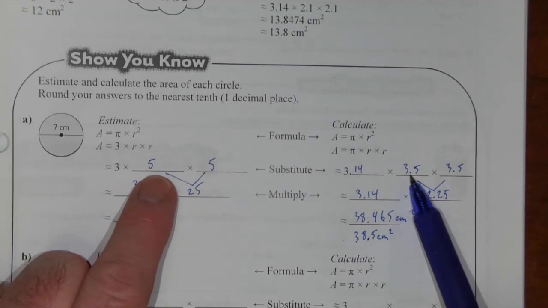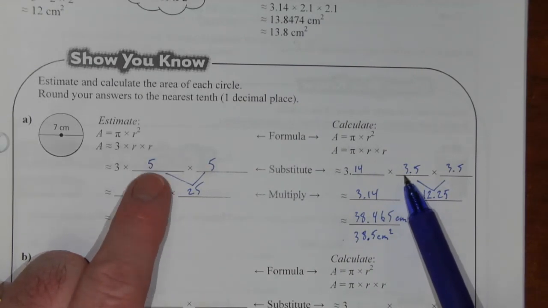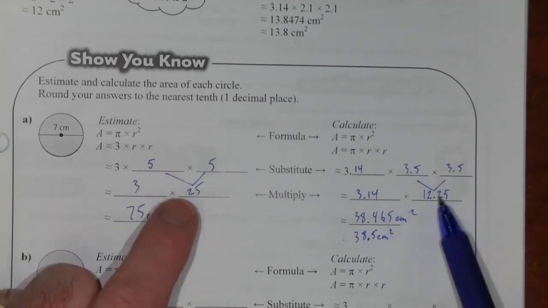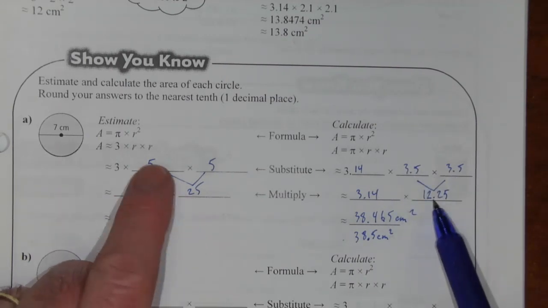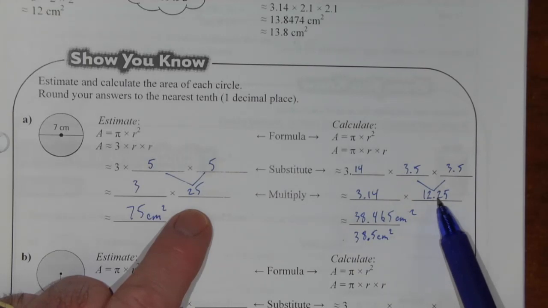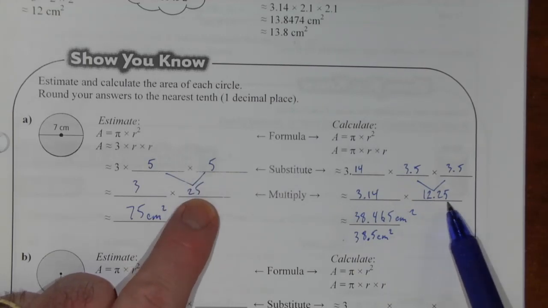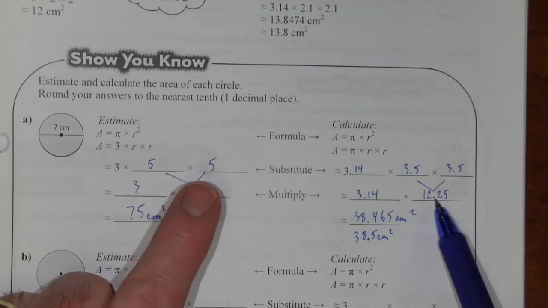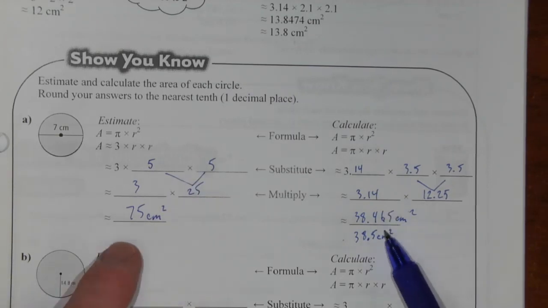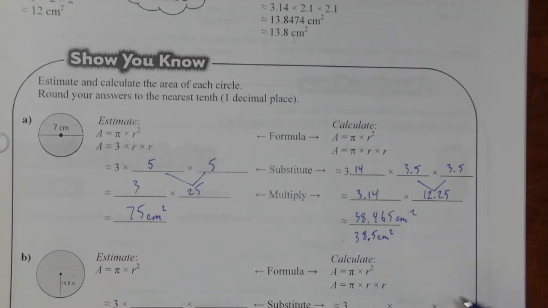3.5 is not real close to 5. And then when you square it, this difference becomes exaggerated. So we have 25 versus 12.25. That is now less than half. So that's why these numbers vary. Those should be the correct solutions now that we've used the radius and not the diameter.